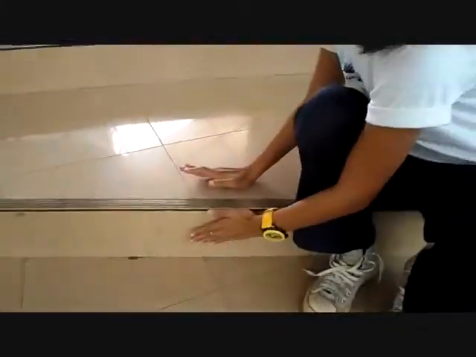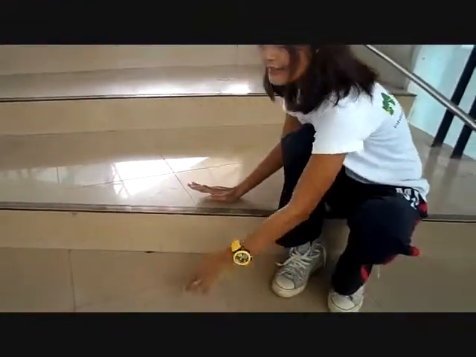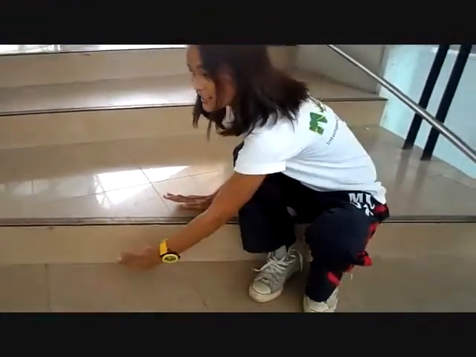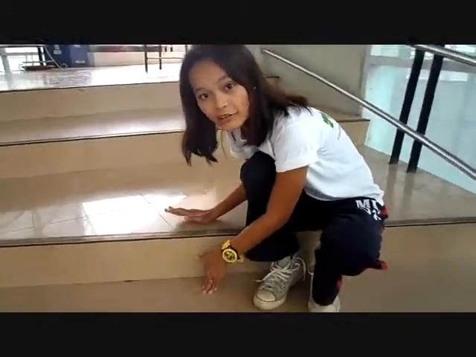What is a dihedral angle? A dihedral angle is an angle formed by two half planes, or a whole plane and a half plane, that intersect. I have here an example. This is a plane, and this is also a plane. Now, these two planes intersect at this line. The angle formed by these two planes is called a dihedral angle.